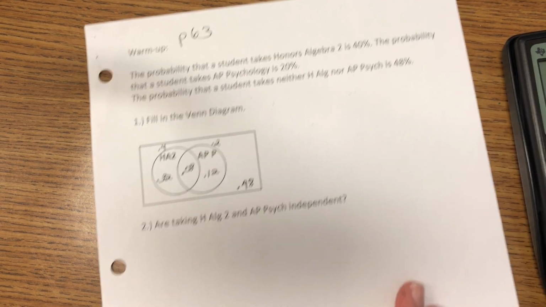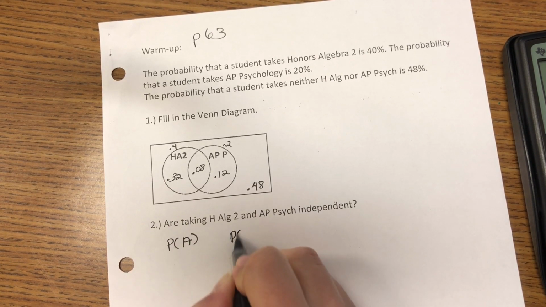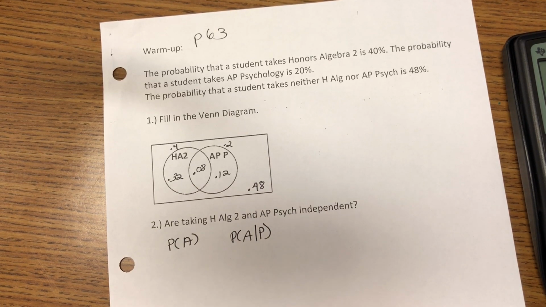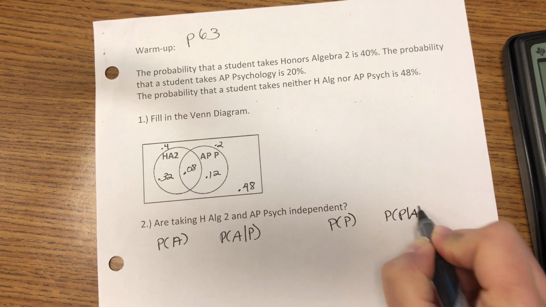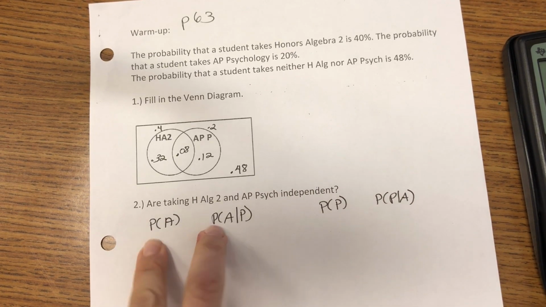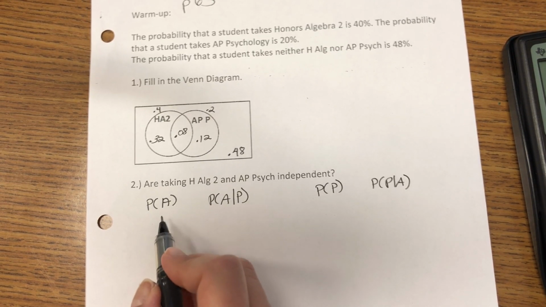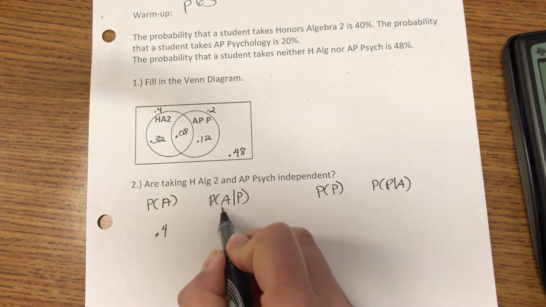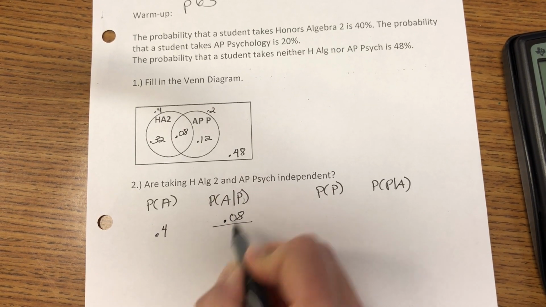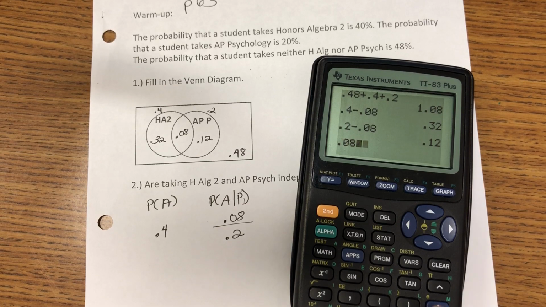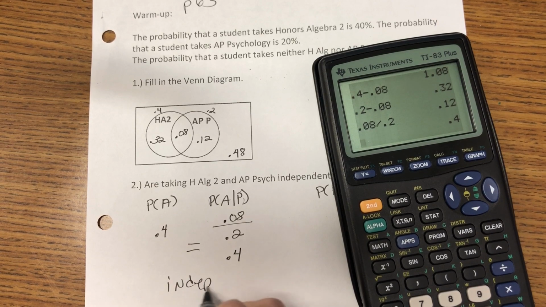Are Algebra 2 and Psych independent? Okay, so I'm going to compare the probability of Algebra 2 with the probability of Algebra 2 given Psych. Oh no, I'm going to do it both ways, just to show either pair is fine. You could pick either one, you don't have to do both. So the probability of taking Honors Algebra 2 is 40%. The probability of Algebra 2 given Psych is the intersection of the two over total Psych. And let's see. That's 40%. They're equal, so that is independent.